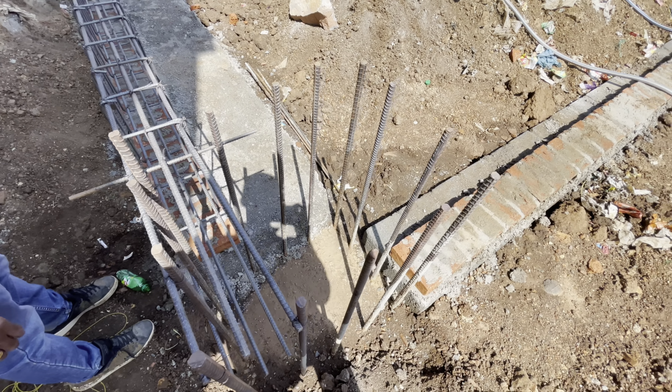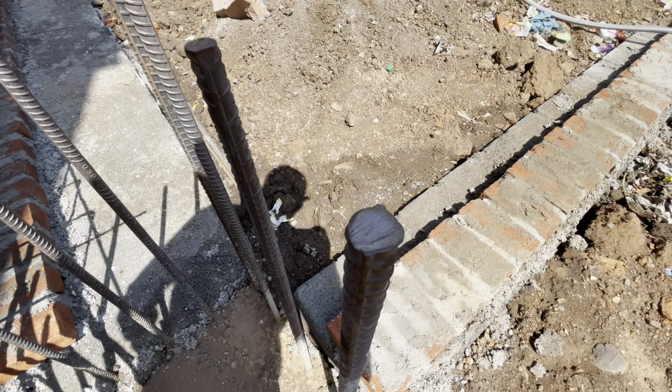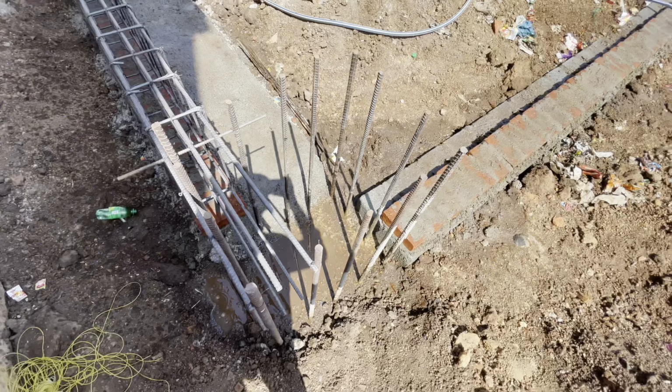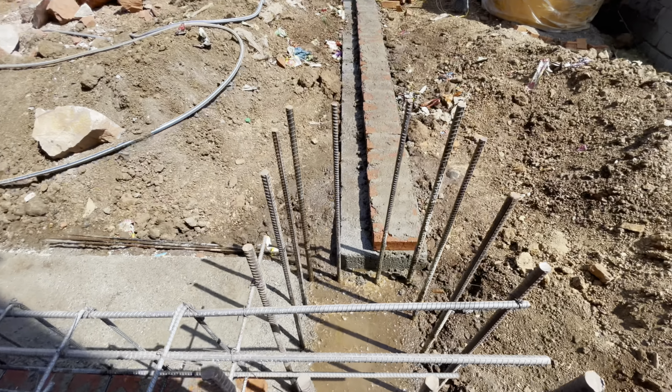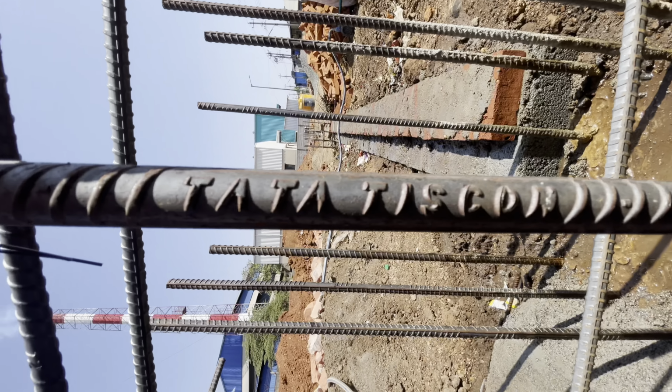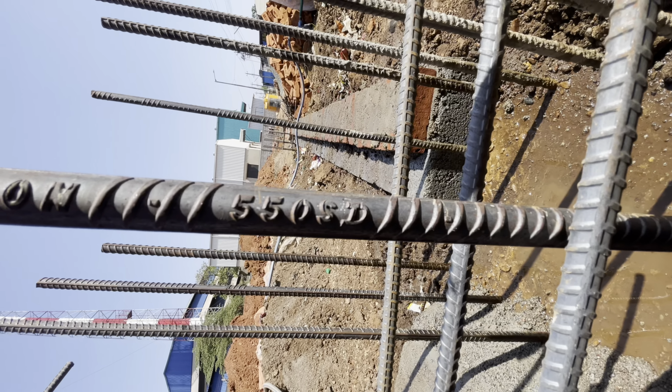In each column we have used 4 numbers of 20 mm bars and 10 numbers of 16 mm bars. The company of these bars is Tata Steel, Tata Tiscon 550 ST.